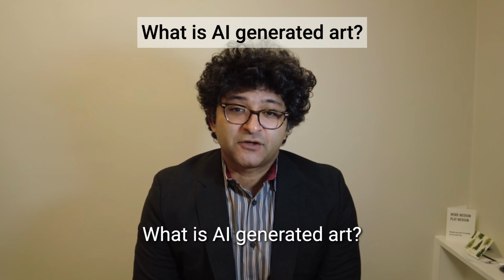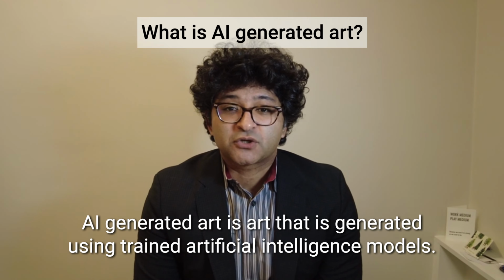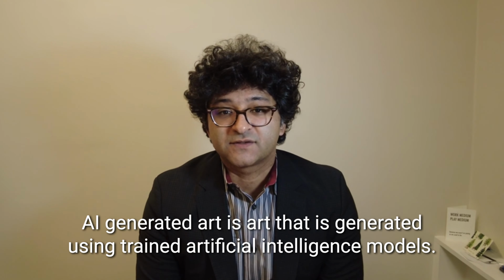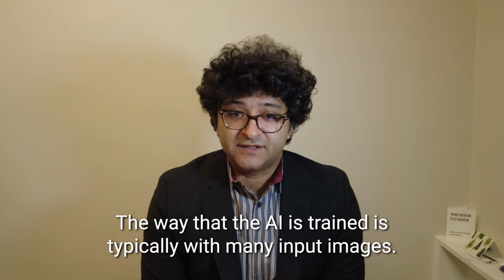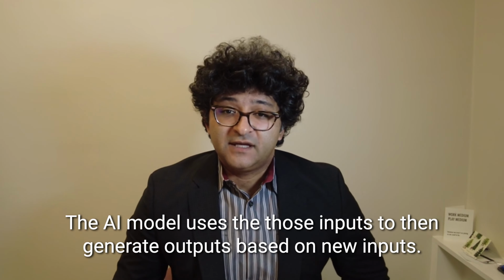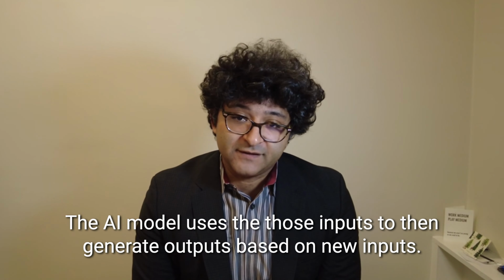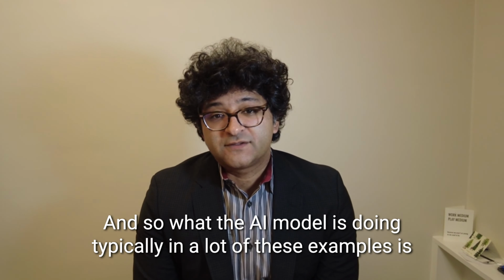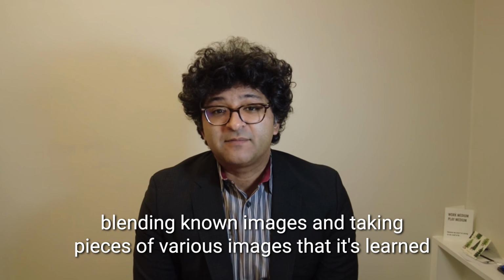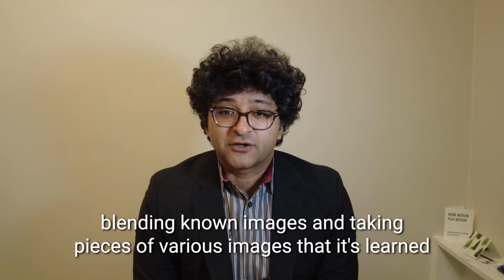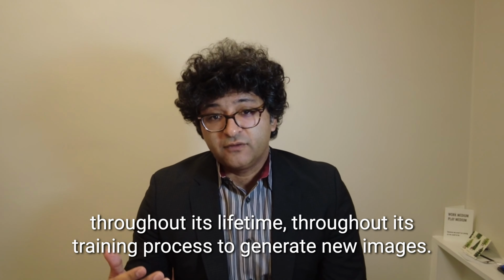What is AI-generated art? AI-generated art is art that is generated using trained artificial intelligence models. The way that the AI is trained is typically with many input images. So the AI model uses those inputs to then generate outputs based on new inputs. And so what the AI model is doing typically in a lot of these examples is blending known images and taking pieces of various images that it's learned throughout its lifetime, throughout its training process, to generate new images.